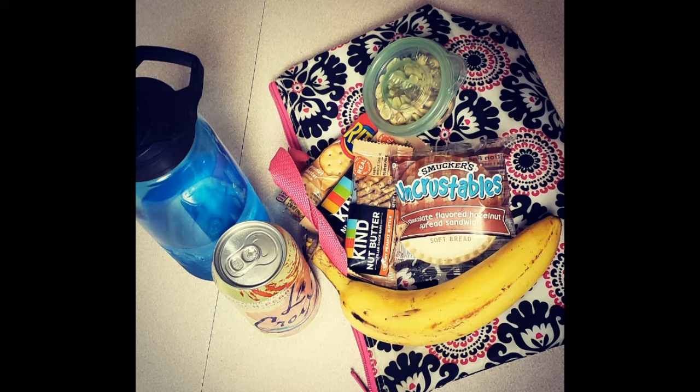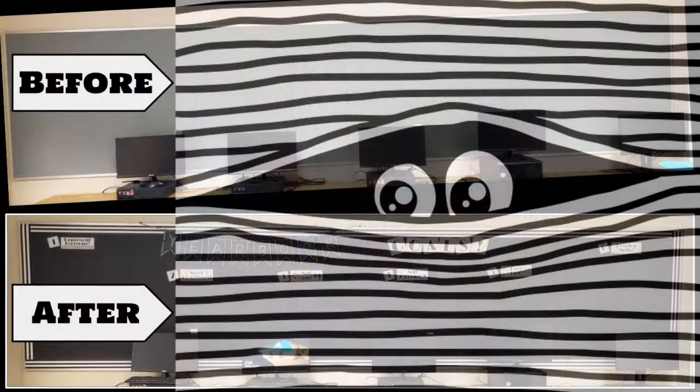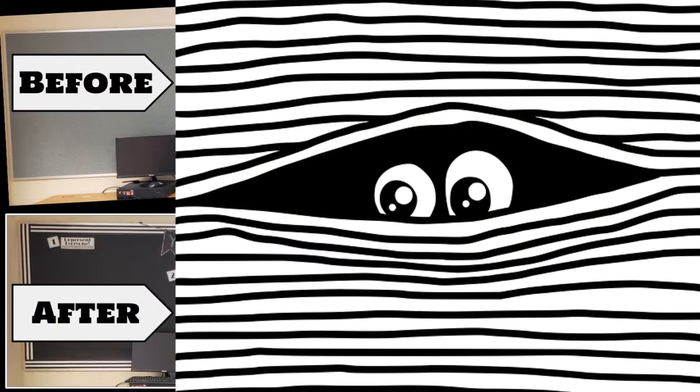Ooh, and this is very important. When you go to set up your classroom, don't forget to pack water and snacks. Okay, are you ready for the classroom transformation?